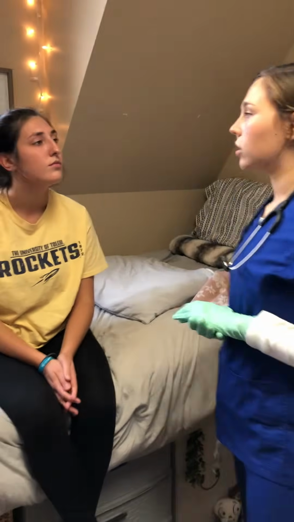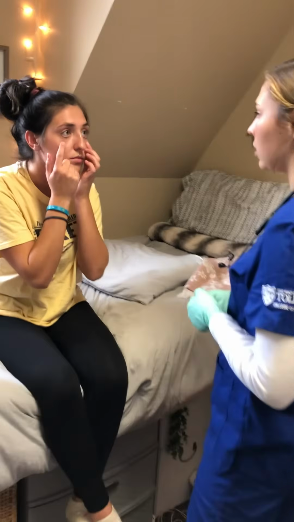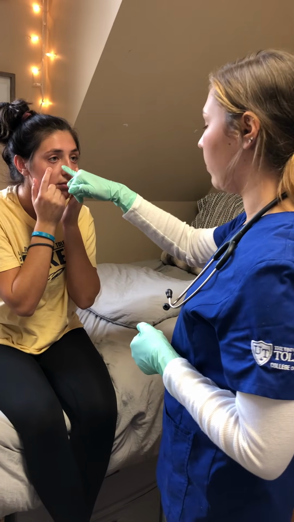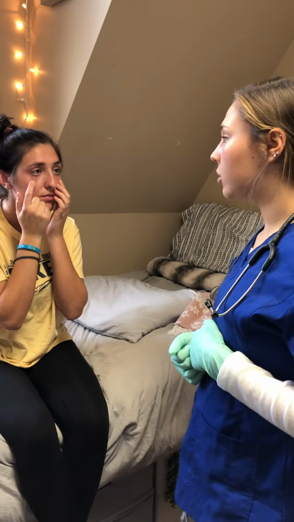So next, I'm going to look at her conjunctiva and her sclera. So can you just pull down your eyelids for me, please? Okay, so I see that her sclera is white with some minimal red veining, and her conjunctiva is a nice pink color with no drainage.